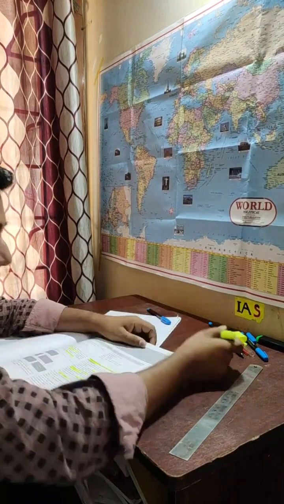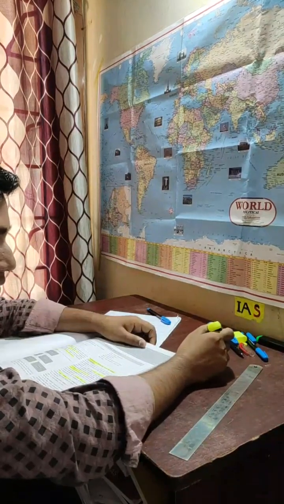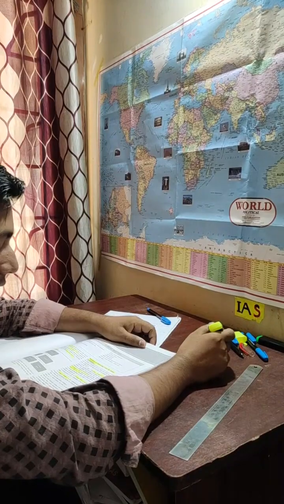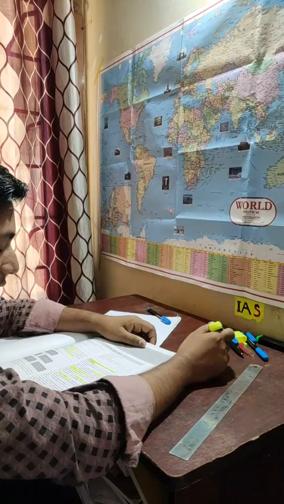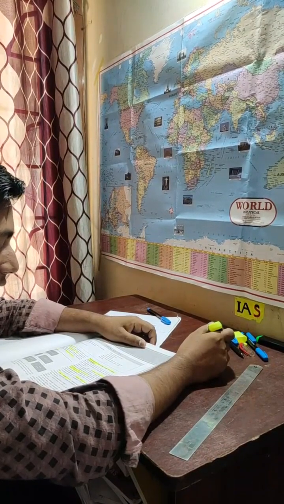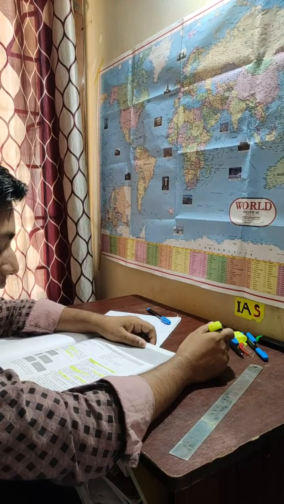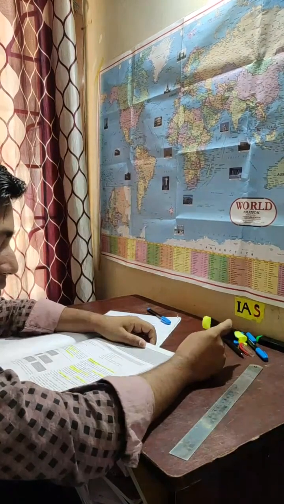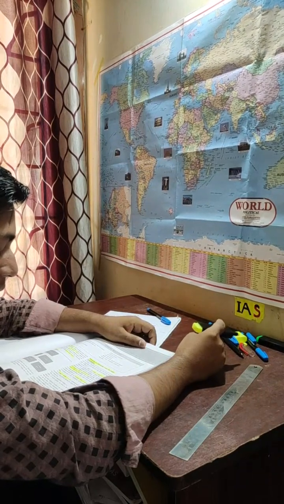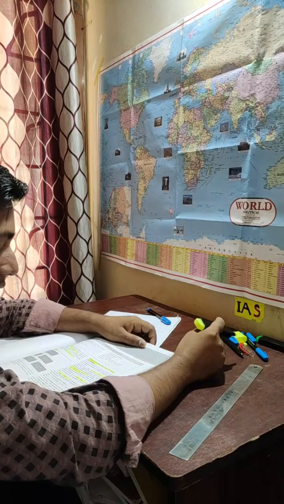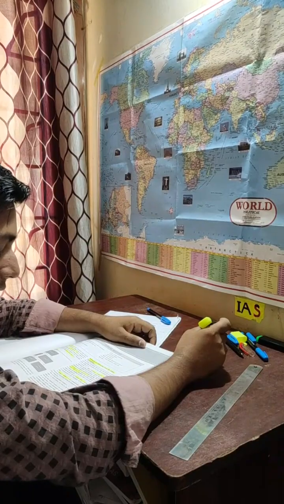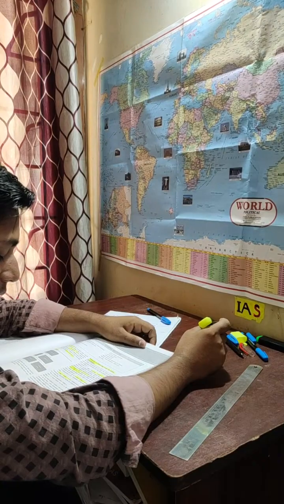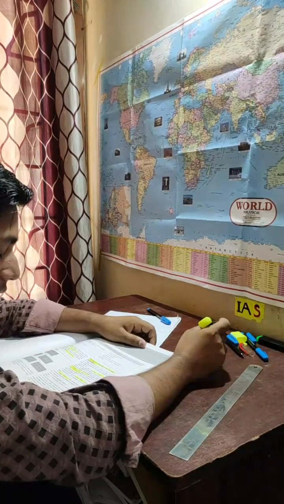According to Article 5, at the commencement of this Constitution, every person who has his domicile in the territory of India and who was born in the territory of India, or either of whose parents was born in the territory of India, or who has been an ordinary resident in the territory of India for not less than 5 years immediately preceding such commencement, shall be a citizen of India.